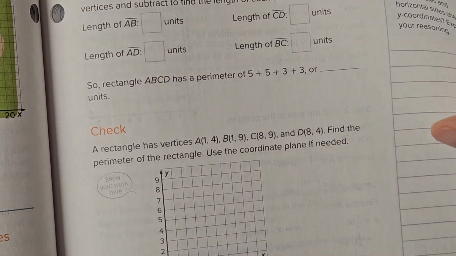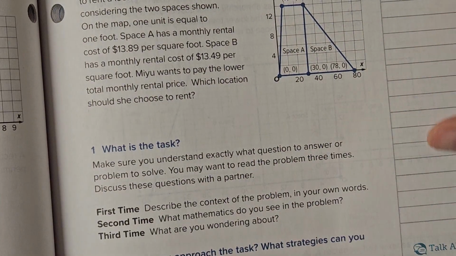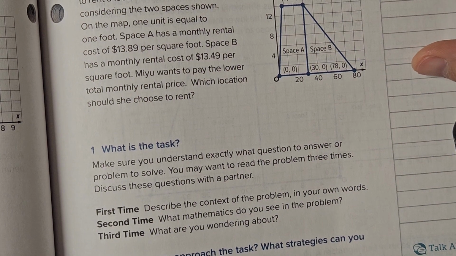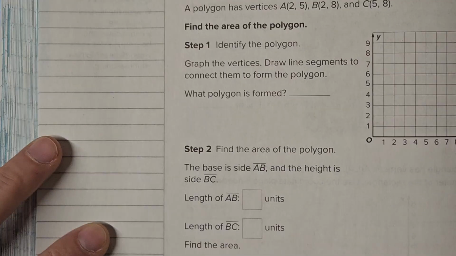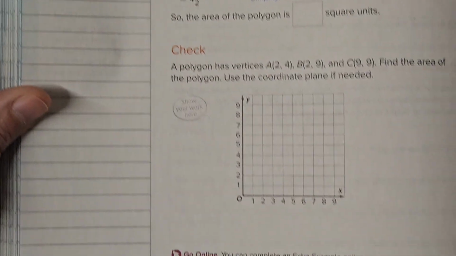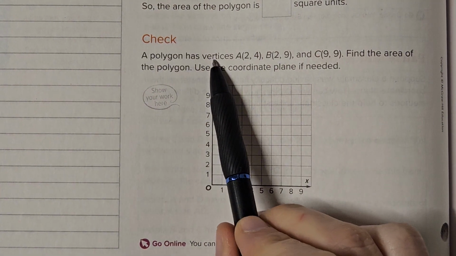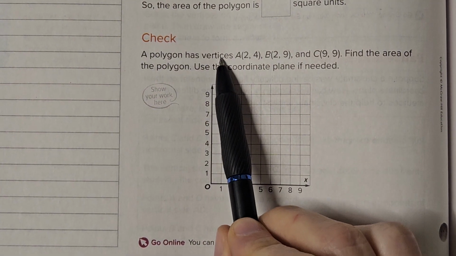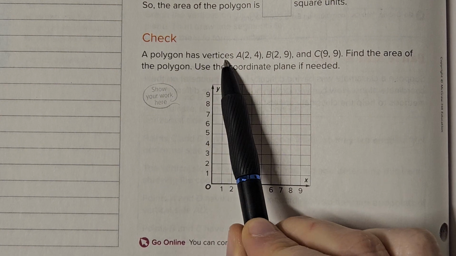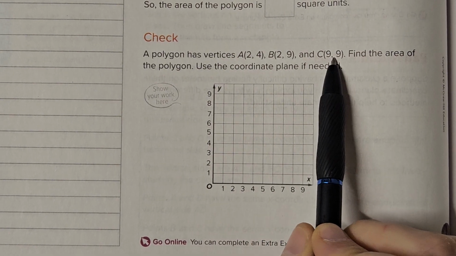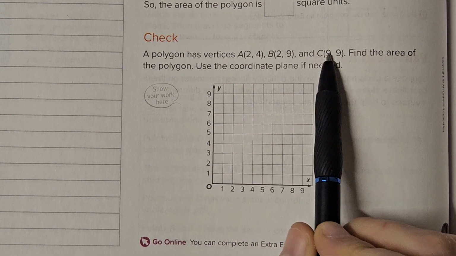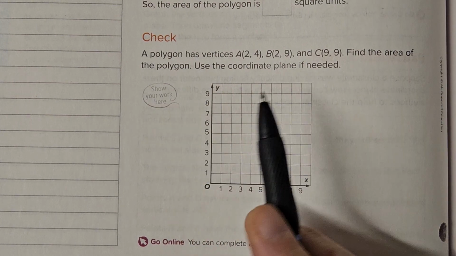Let's try to find a hard one. Ooh, yes. All right, let's go to page 474, example 3. We're going to skip down here to the check. So they give you some coordinates. Vertices are the corners of a polygon, right? So they give you 3 corners. So what shape has 3 corners? Yeah, a triangle. So we're going to find the area of this polygon.